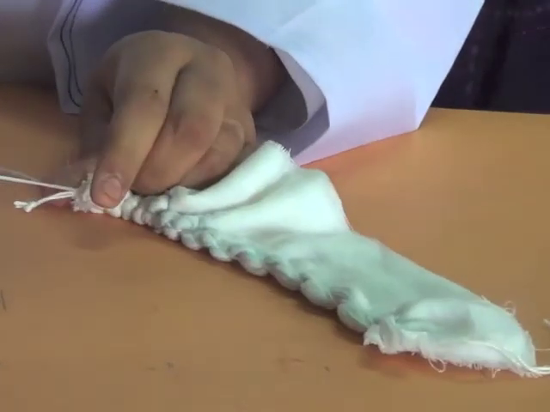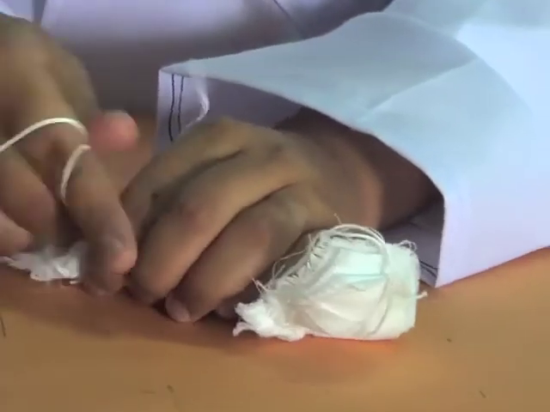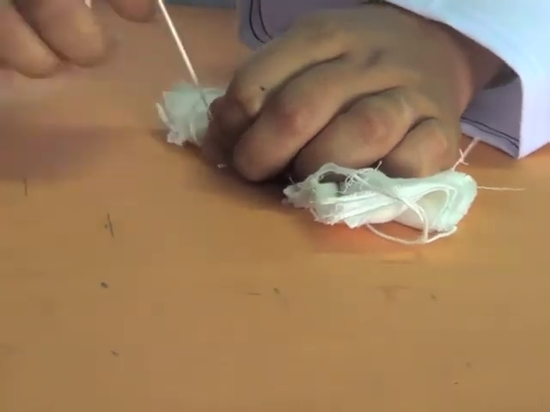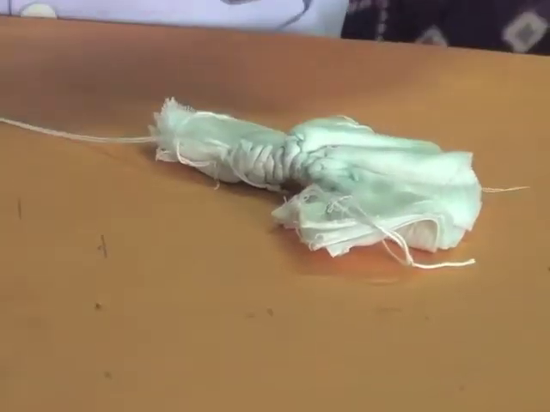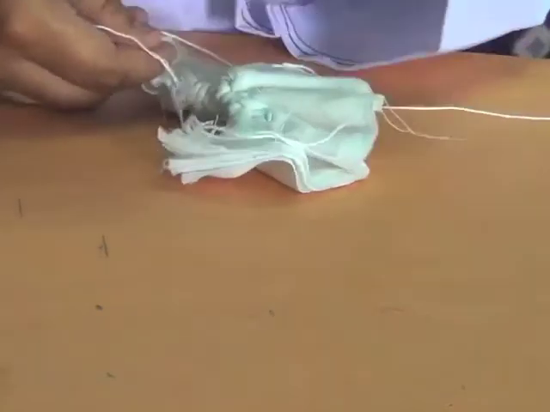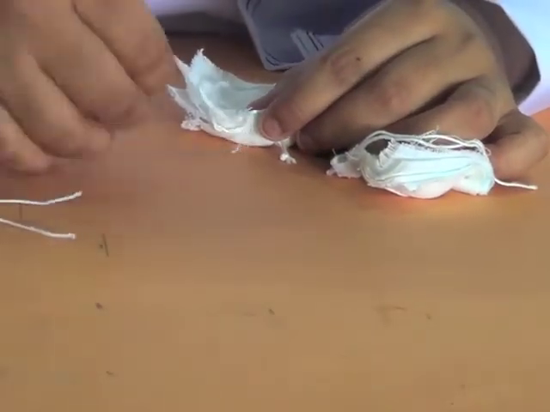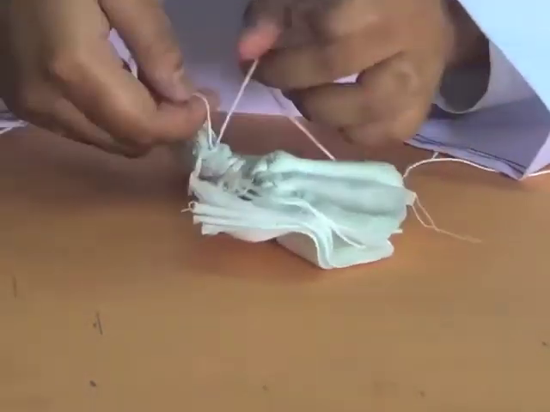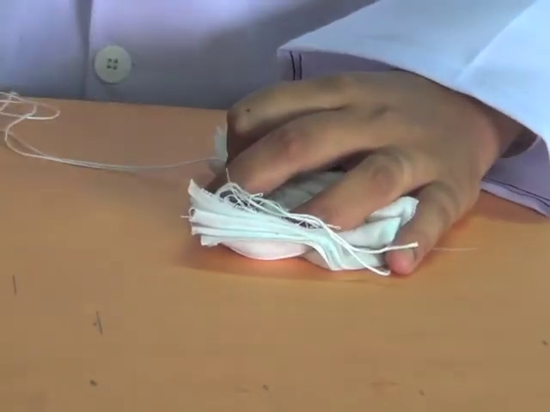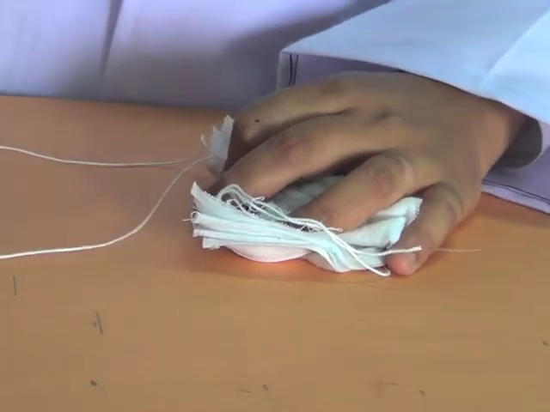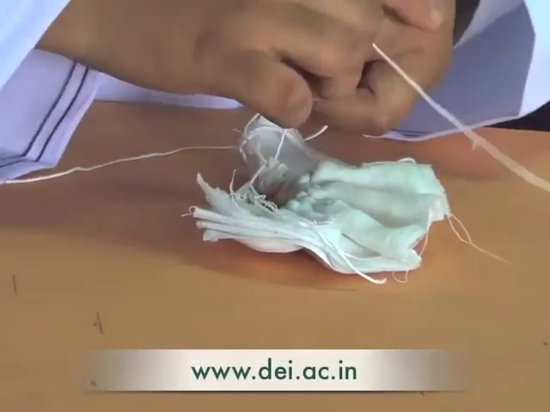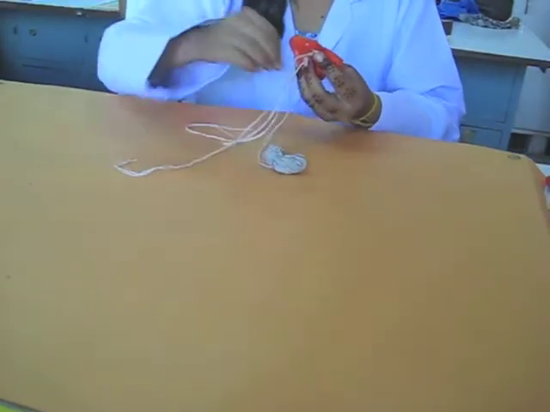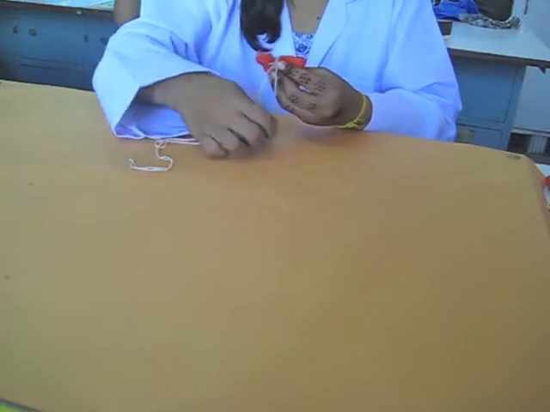Pull up tightly, and add a little open binding in between the rows.